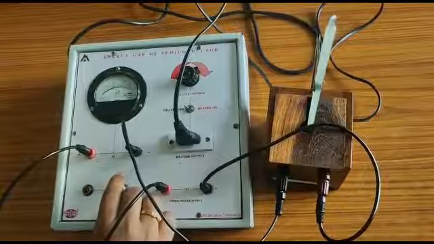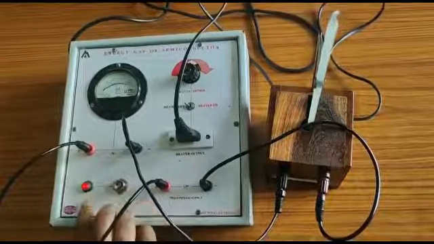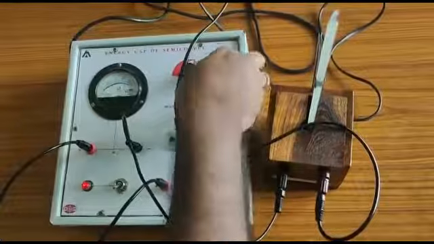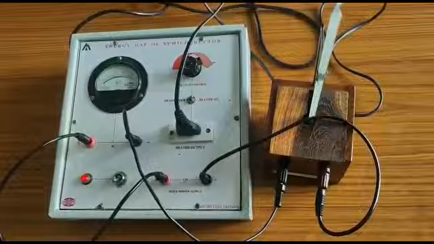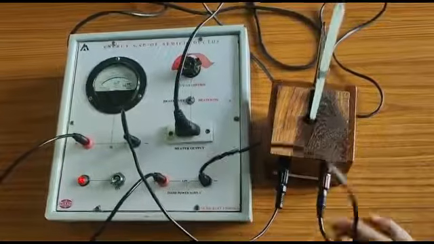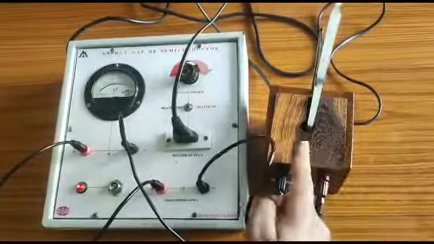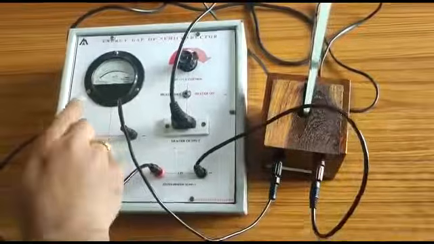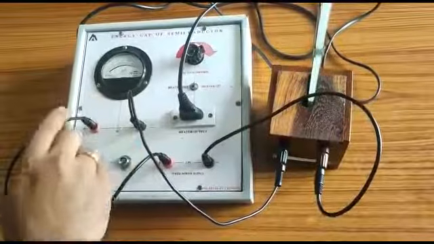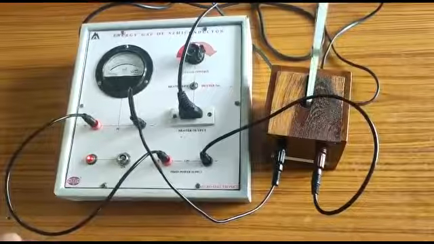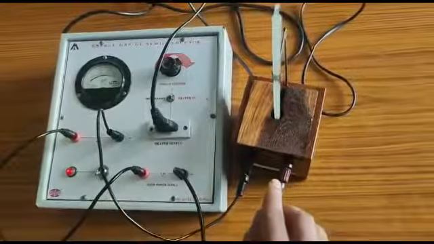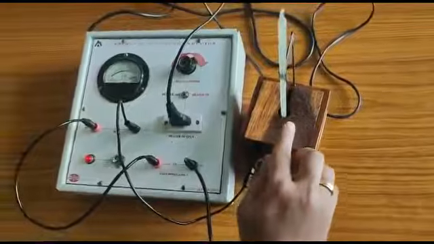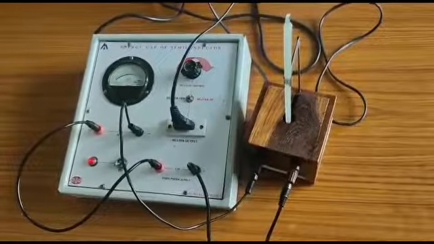Now switch on the mains. Here we see the red light, and we also switch on the heater button here. Now we observe the temperature in the thermometer gradually rises, and the current in the microammeter also increases. Here we wait some time. The temperature is showing up to 90 degrees centigrade.